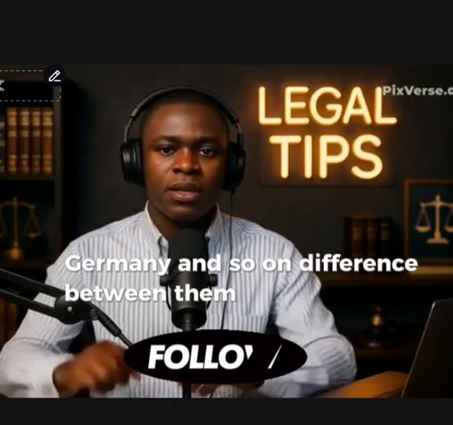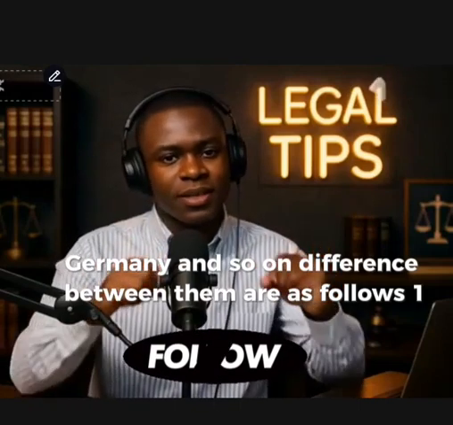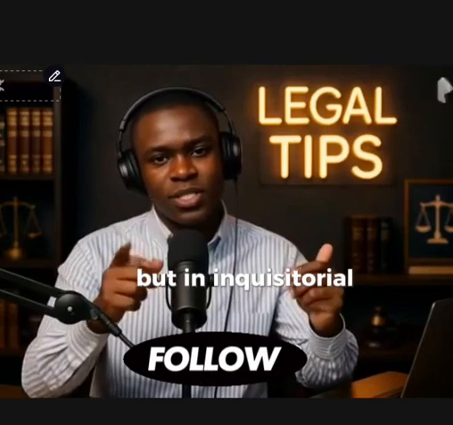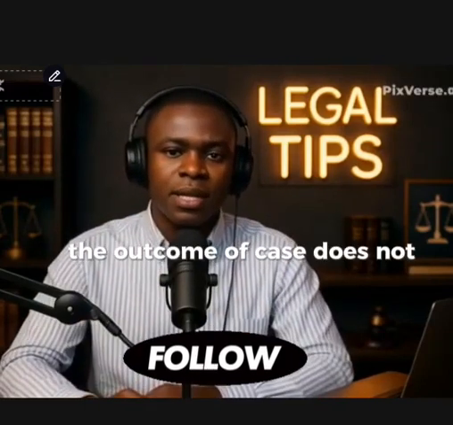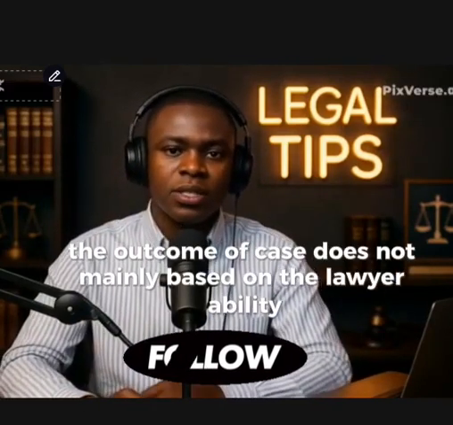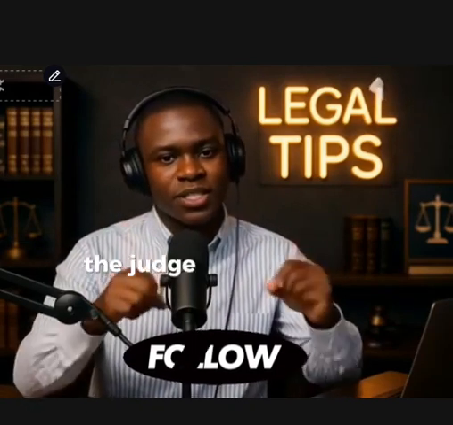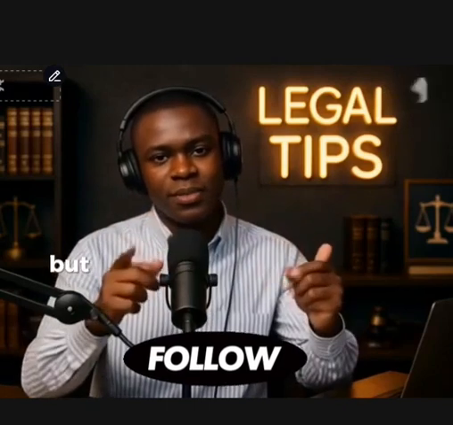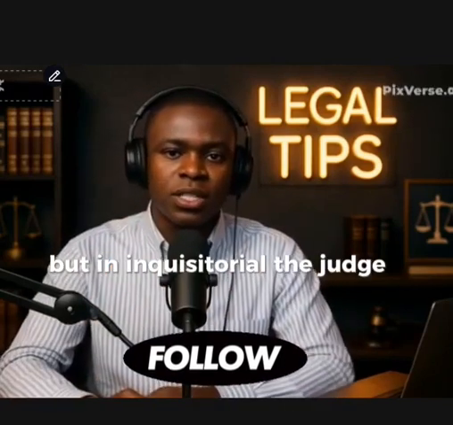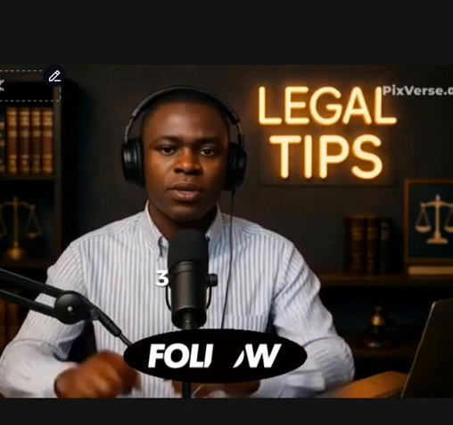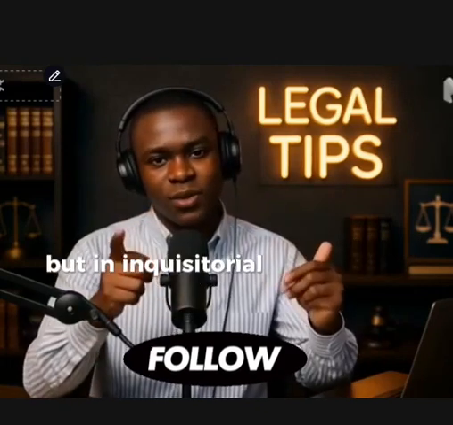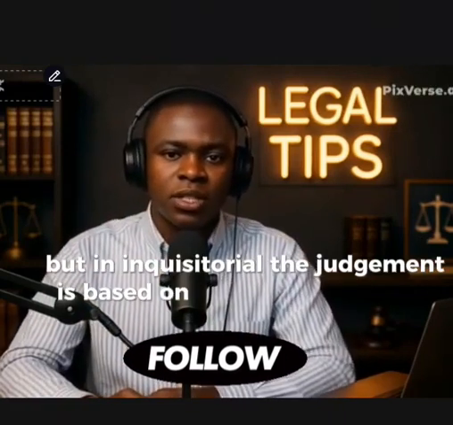The differences between them are as follows. 1. The outcome of the case in adversarial is mainly based on the lawyer, but in inquisitorial the outcome of the case does not mainly base on the lawyer's ability. 2. In adversarial, the judge is not allowed to investigate or descend into the legal arena, but in inquisitorial, the judge can descend into the legal arena. 3. In adversarial, the judge gives judgment based on what the lawyer has submitted to him, but in inquisitorial, the judgment is based on the judge's investigation.